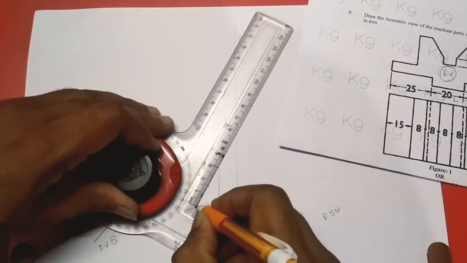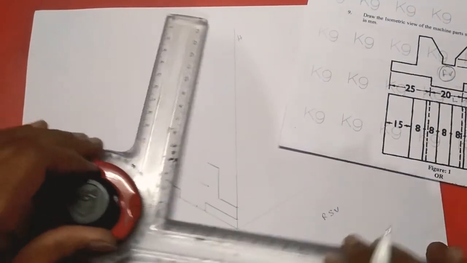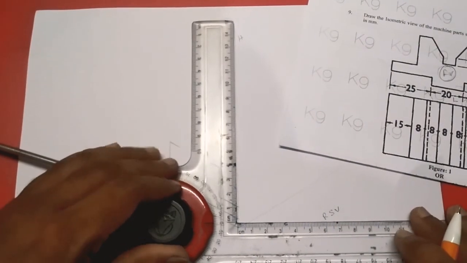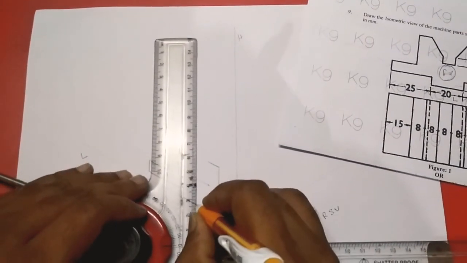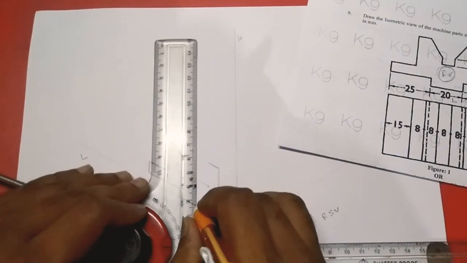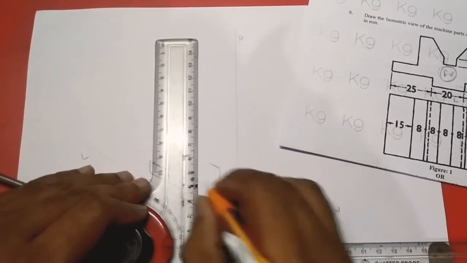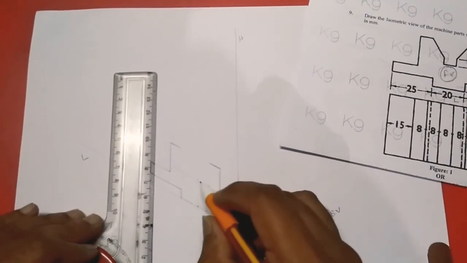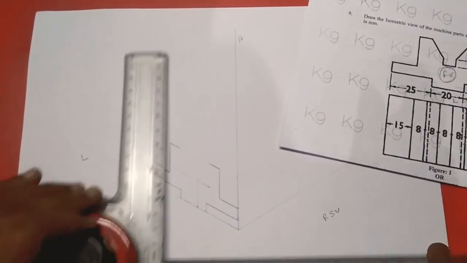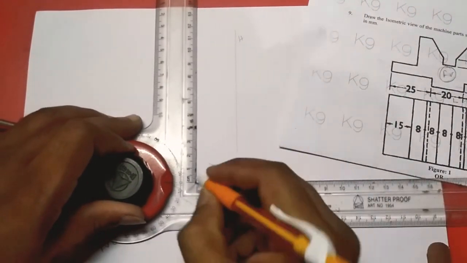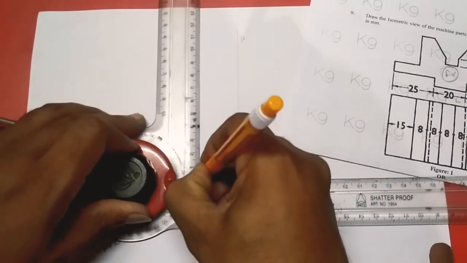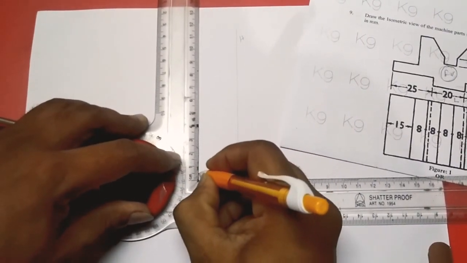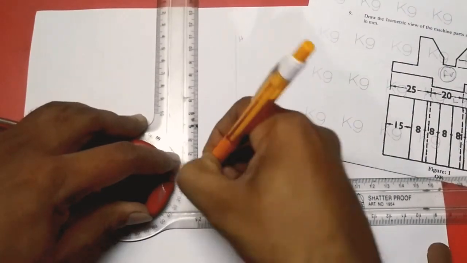Here you can see the point. From here it would be 8 mm. So I'll elongate this with a little height, 5 mm.